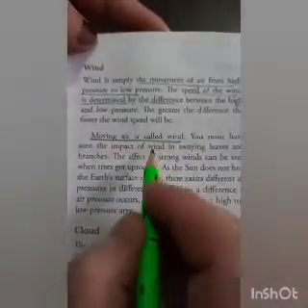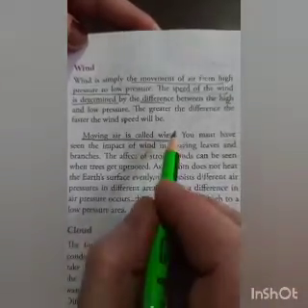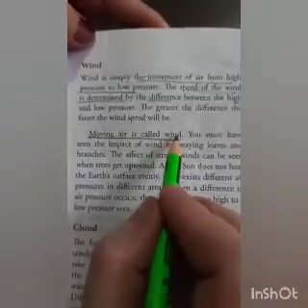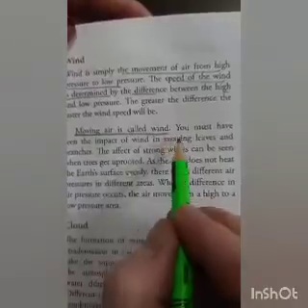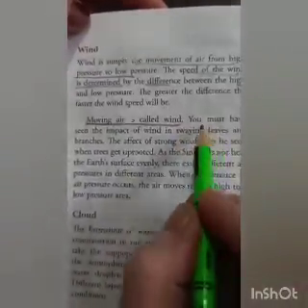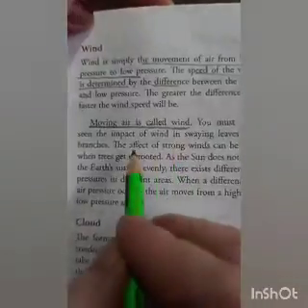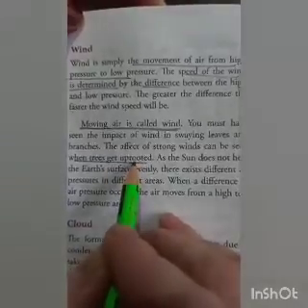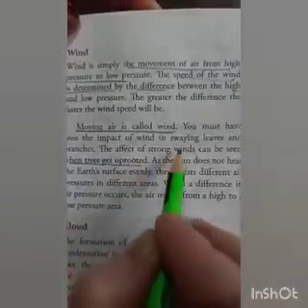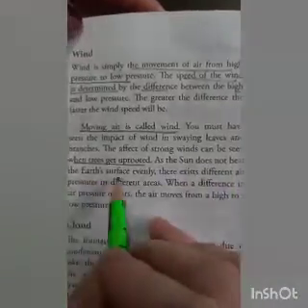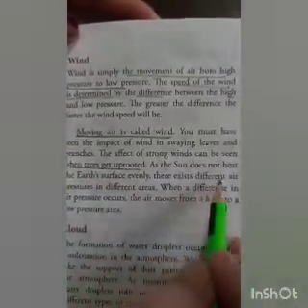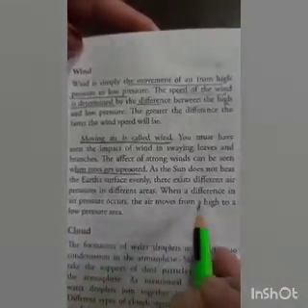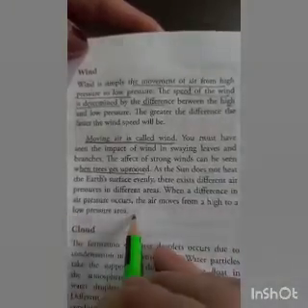And you must have seen that when the air, we cannot feel the air around us, but we can actually feel the wind, and that could be easily seen when the wind blows. The leaves sway from here and there, the branches sway from one side to another. So the effect of strong winds can be seen when trees get uprooted. What is uprooted? The roots of the trees come out by the strong winds. As the sun does not heat the earth's surface evenly, there exists different air pressure in different areas. So you'll find that in air pressure, the air moves from a high to a low pressure area.